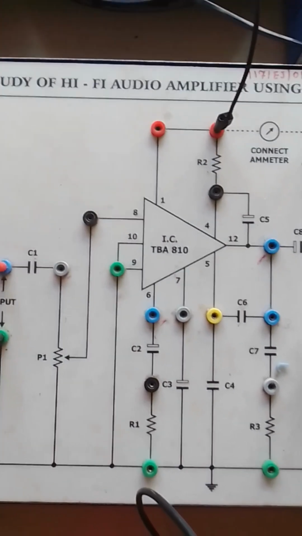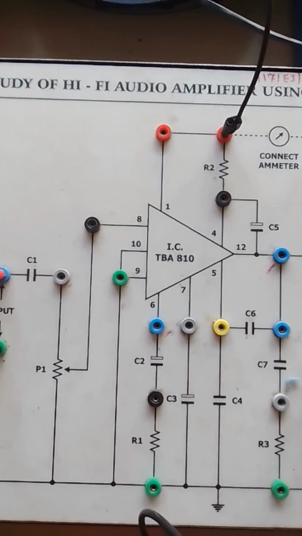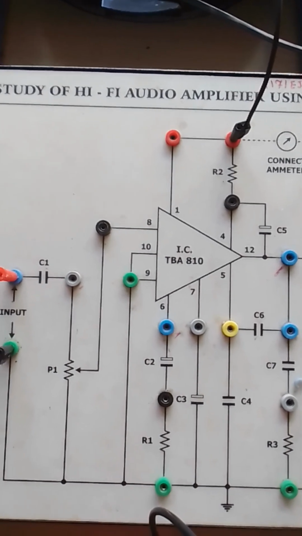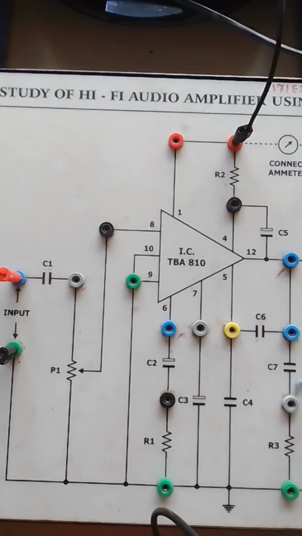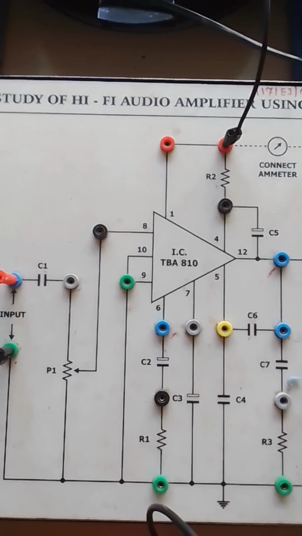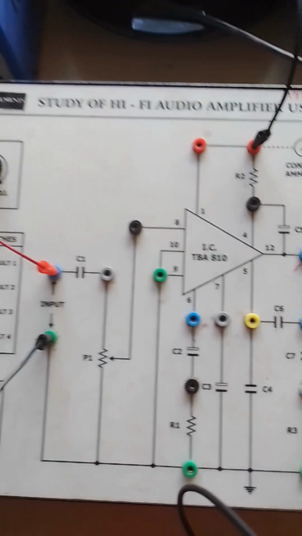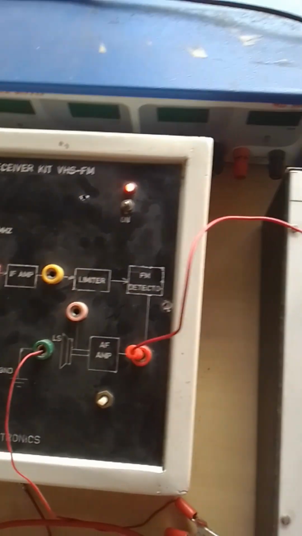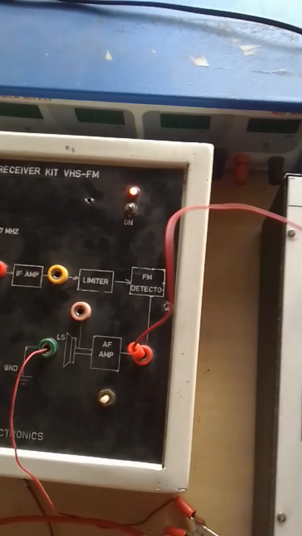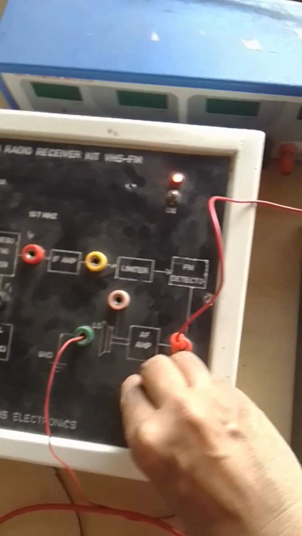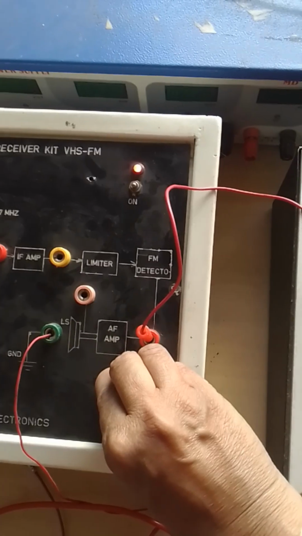So first we'll see what is a hi-fi amplifier. When we say a hi-fi amplifier, it means a high fidelity amplifier which gives a high quality sound at its output. So we can test this using the FM radio receiver kit. First we'll see the quality of the sound.